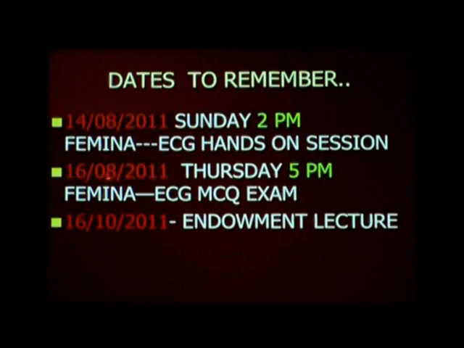And of course the examination will be on the 16th, the following Tuesday. It's not Thursday, it is Tuesday. 16/8 is a Tuesday, around the same time, same hall. You will have an MCQ examination. The first 3, among all the people who have attended, will be awarded at our annual day endowment lecture on 16/10/2011.